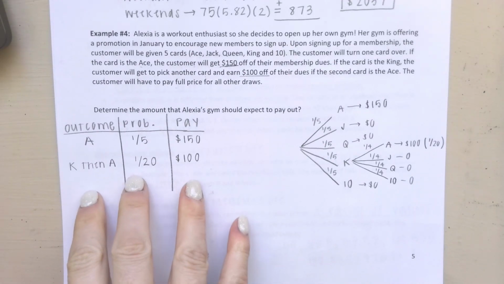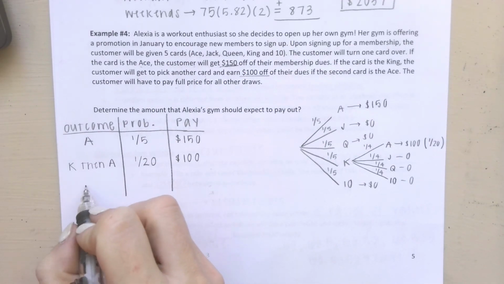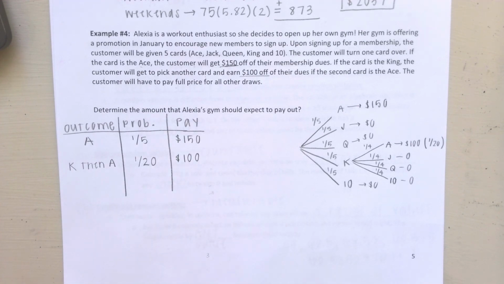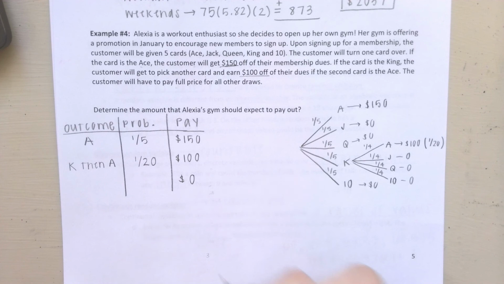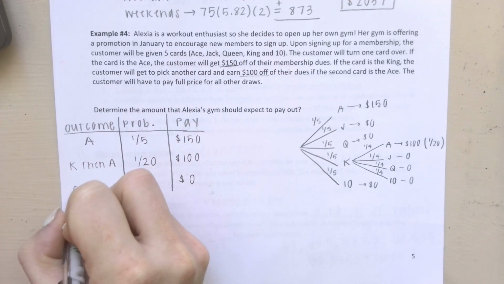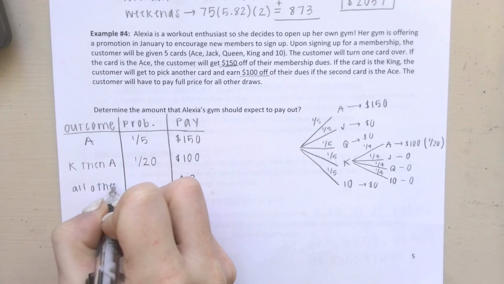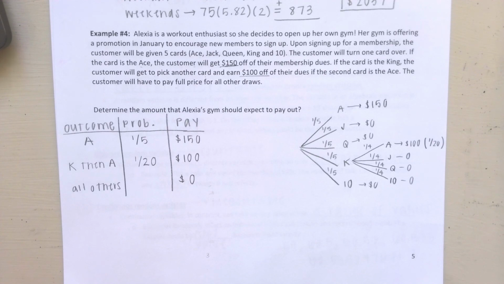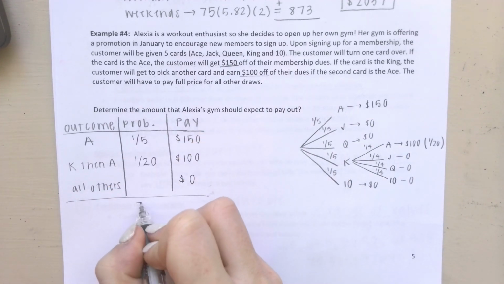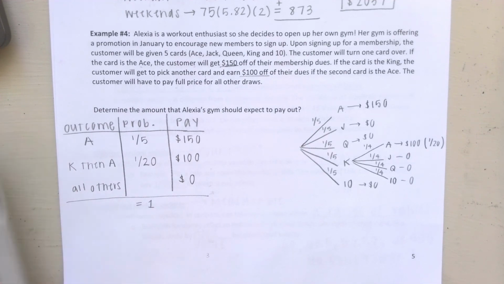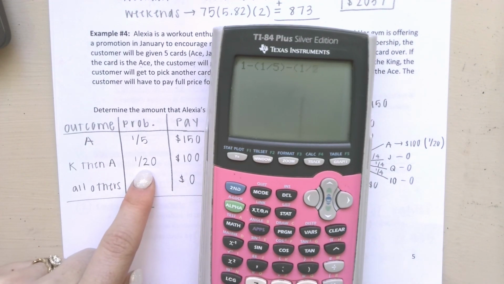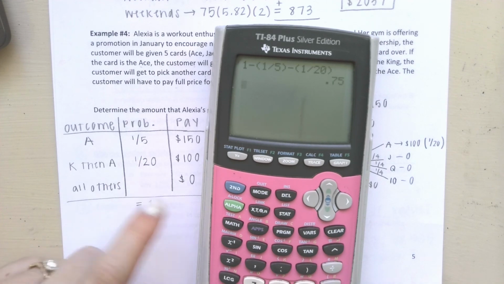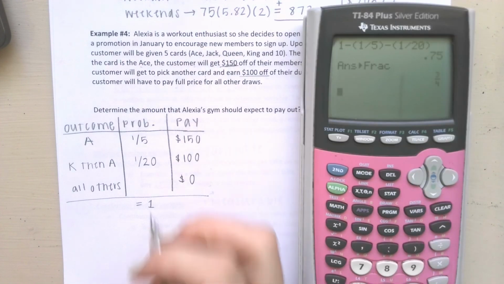Now technically you could make this probability distribution chart as big as you wanted. You could say Jack, $0, 1 out of 5. But really what I'm focusing on is the pay. We're all about the money here. So I'm just going to lump everything else together and ask, what are the chances that I win $0? I'm just going to say all other options, all others. Again, you could do this the hard way and add up all these little probabilities in here, but I would use the fact that these probabilities have to add up to 1. So let's just take 1, subtract 1 out of 5, subtract 1 out of 20, which gives me 0.75, which if I change that to a fraction, you should know is 3/4.